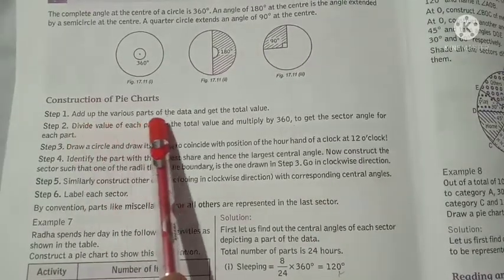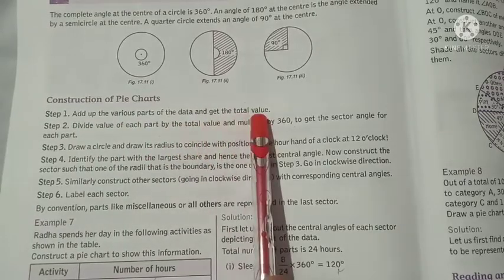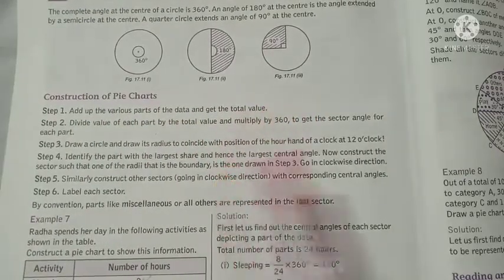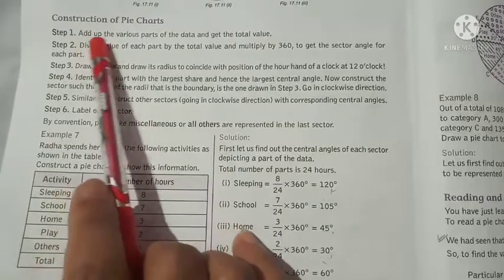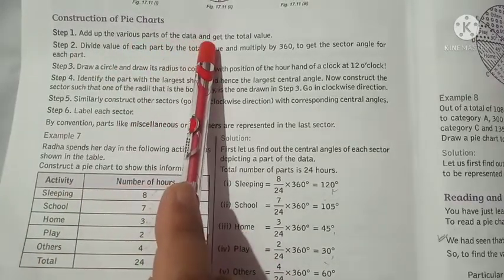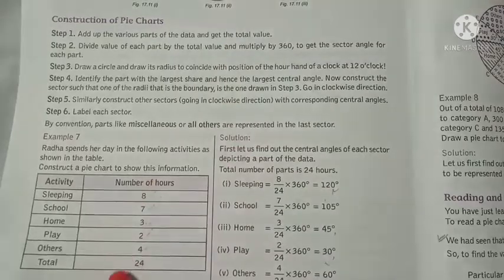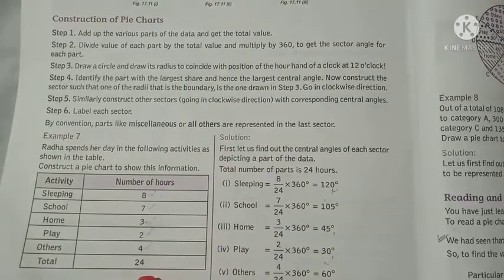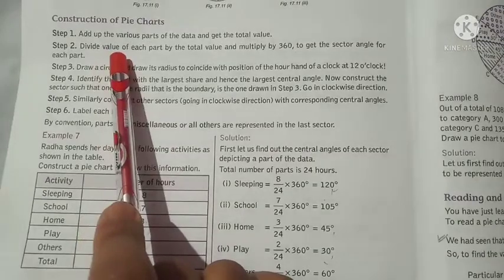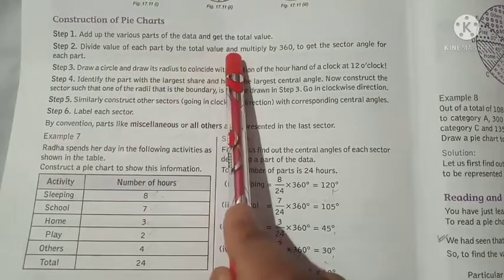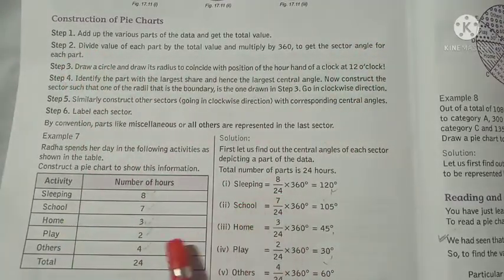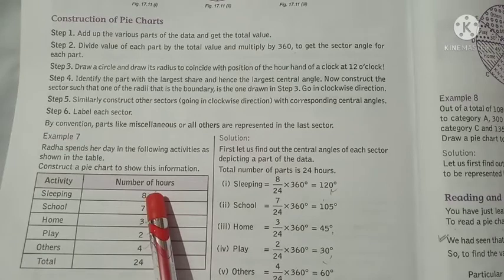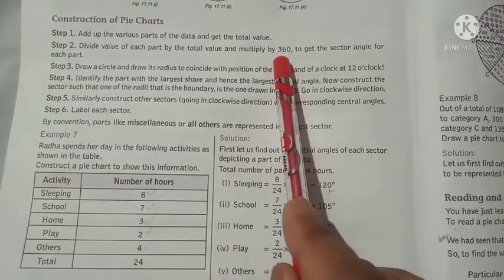Let's discuss the construction of a pie chart. Add up the various parts of data and get the total value. First, we have to add up all the data. Look here, this is the data. Add up the various parts of data and get the total value. The total here is 24. Divide the value of each part by the total and multiply by 360 to get the sector angle for its part. Here you divide this by the total, that is 24, and multiply by 360.